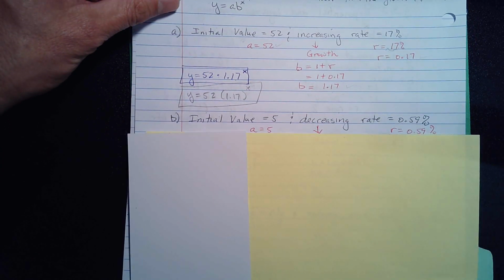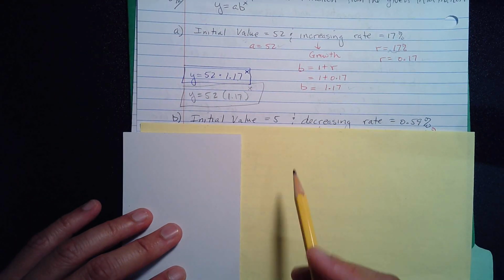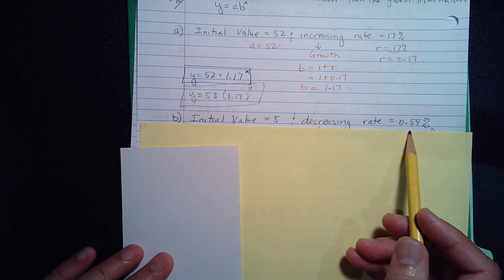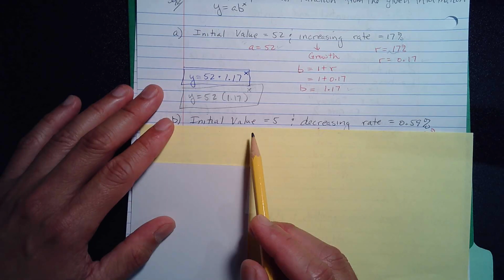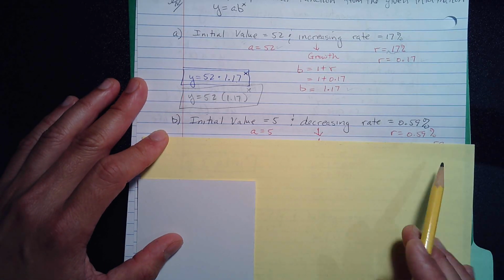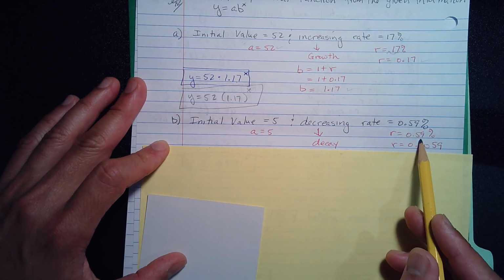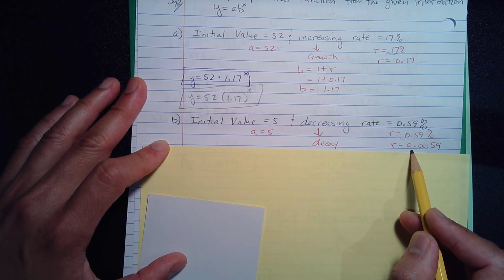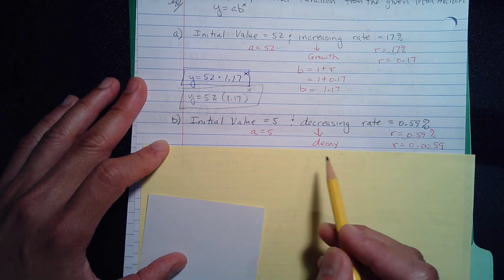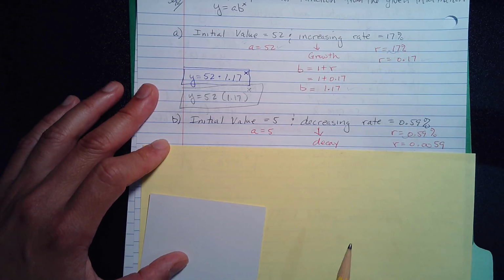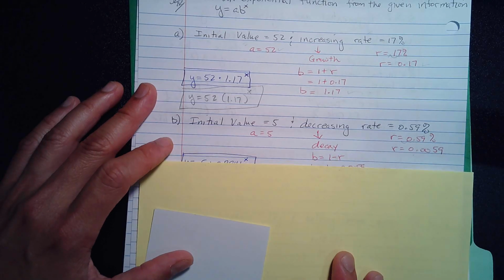All right, here's part B. Initial value is 5 and decreasing rate is 0.59%. So initial value, that is A. R is equal to 0.59%. Convert percent to decimal. Move this 2 times to the left. We have now 0.0059. It's a decay because it's a decreasing rate. So the base for a decay is 1 minus r.